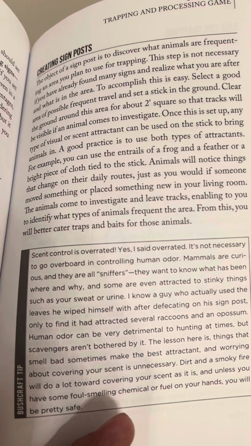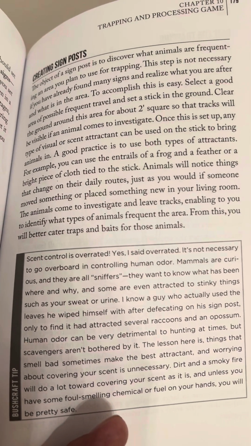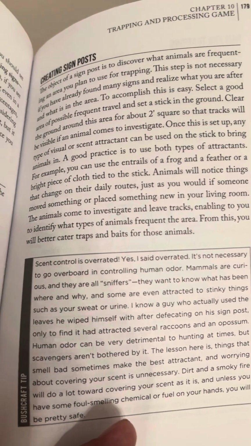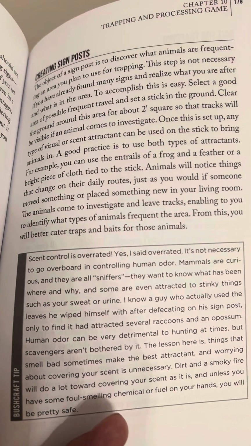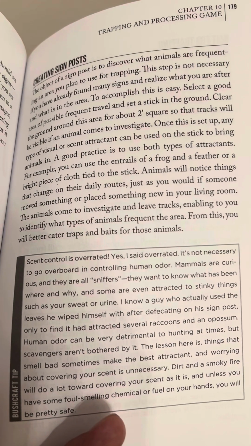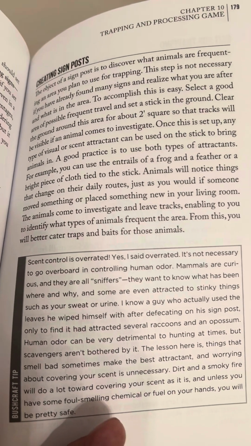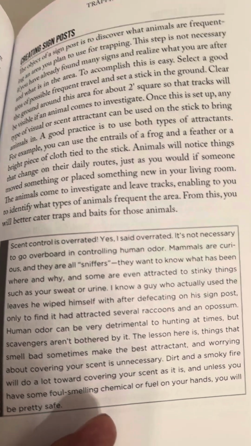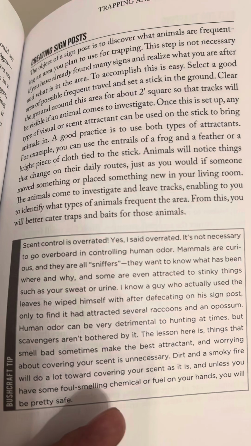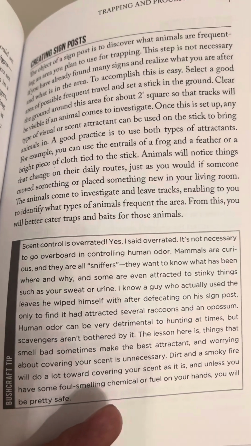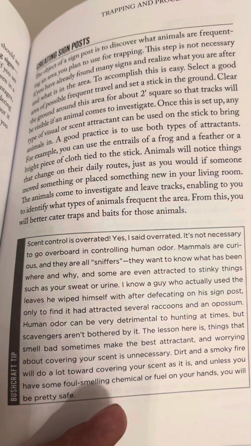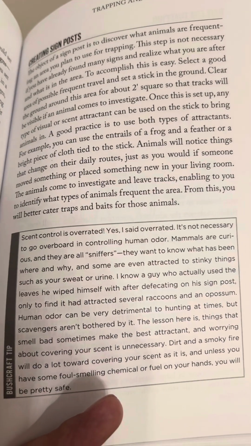A good method is to use both types of attractants. For example, you can use the entrails of a frog and a feather or a bright piece of cloth tied to the stick. Animals will notice things that change on their daily routes, just as you would if someone moved something or placed something new in your living room.